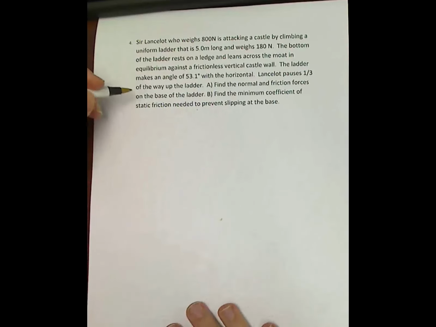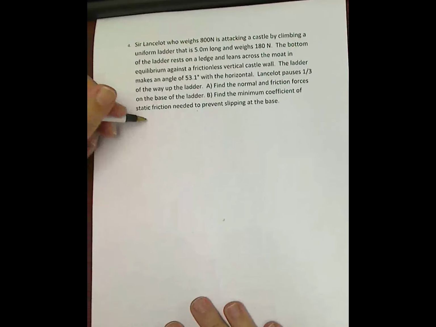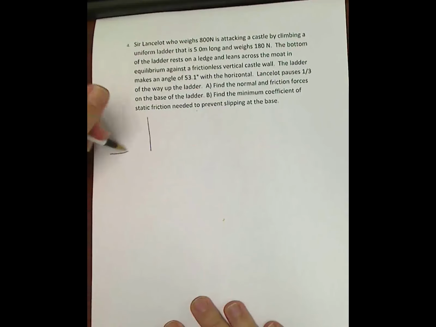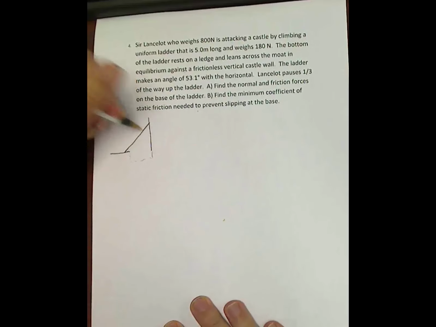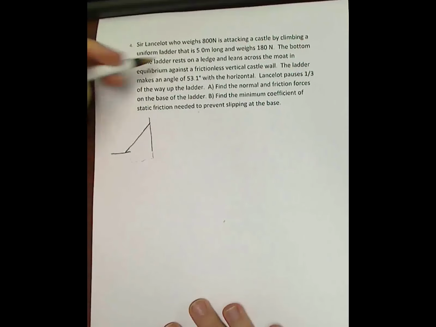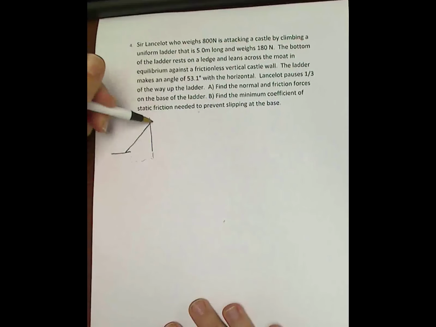The last kind of problem that people like to give is ladder problems. So here I've got a ladder. Let me draw a picture of what it says we have. We have a ladder that's sitting with one end on a ledge and the other end touching a frictionless vertical wall. What does the frictionless mean? It means that there's no vertical force provided by the wall. The ladder can slide freely up and down the wall.